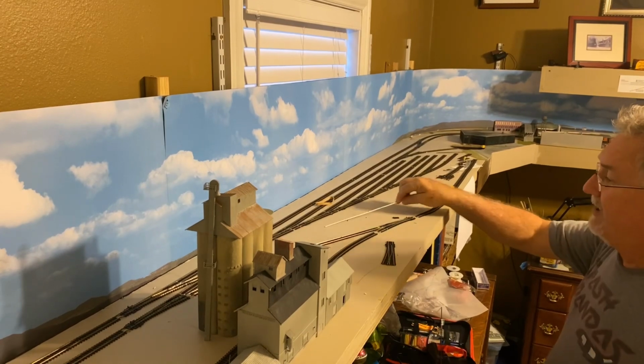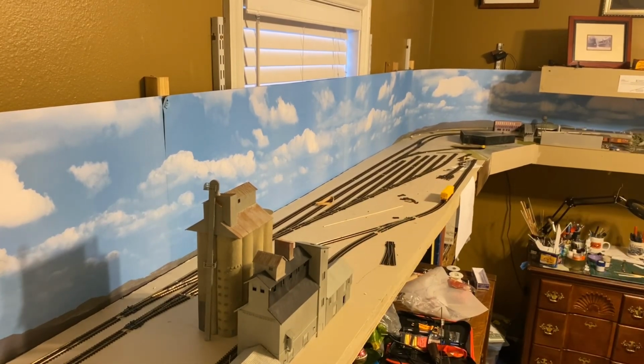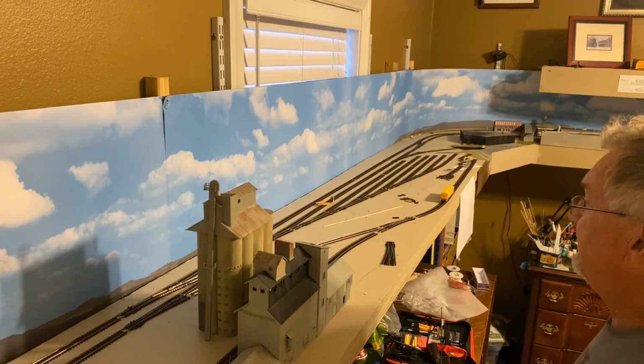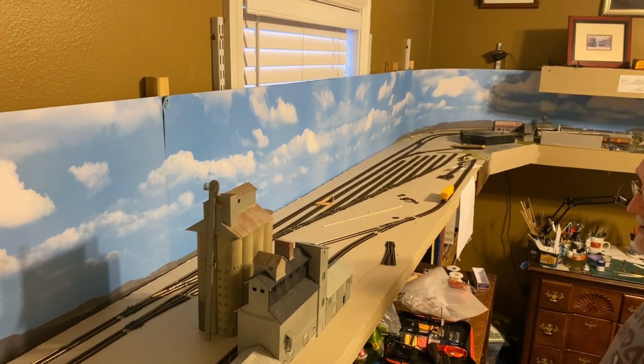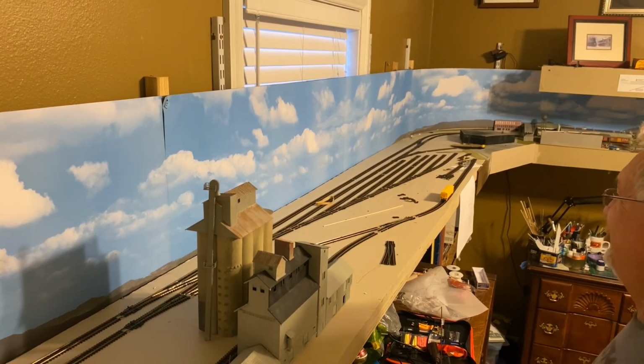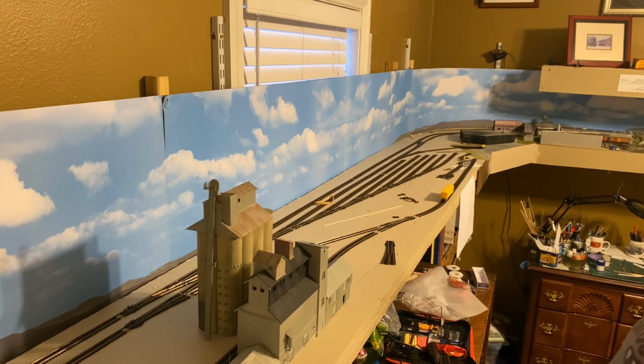So that's it for now. That's it for the update. Mainly I wanted to explain the DT&I trains that you're going to see because they are 2 completely different trains. So I thought that might be confusing to some people.